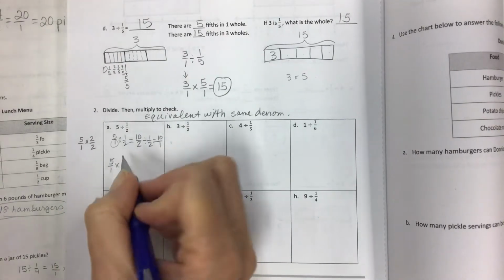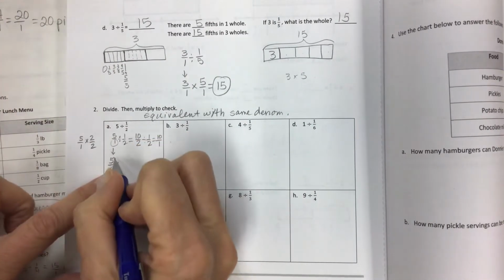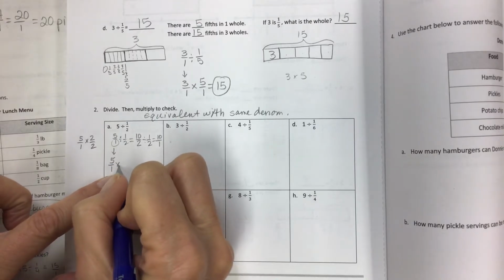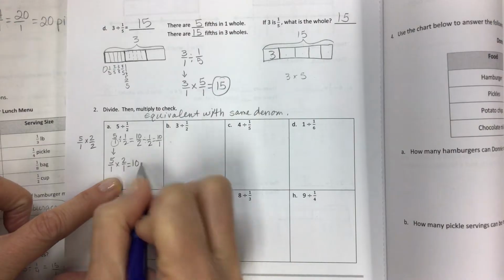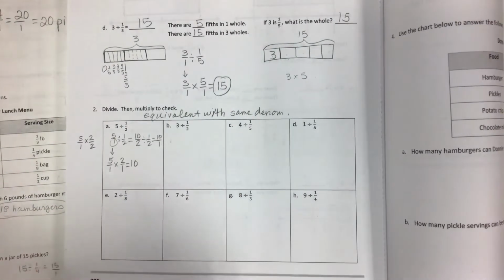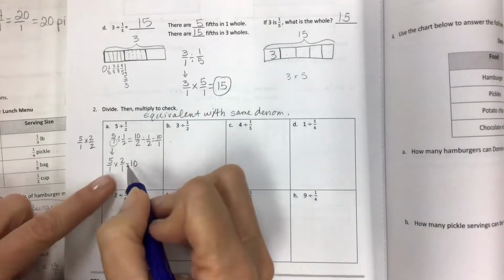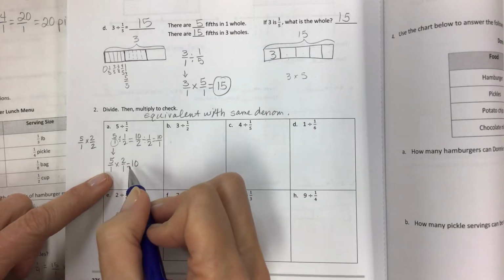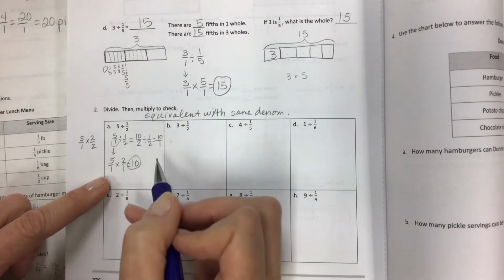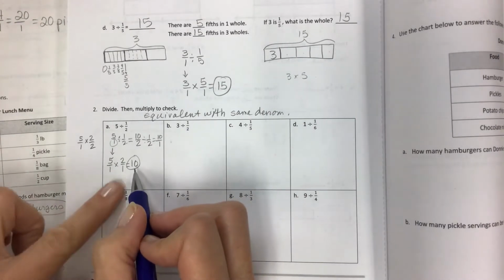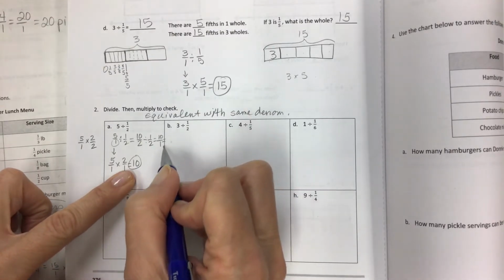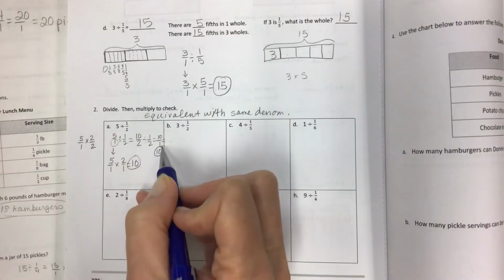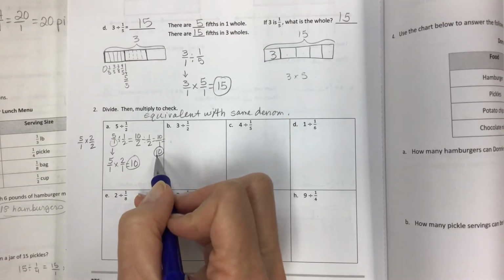Oh, sorry. And then let me show you this way. 5, keep it, change the sign, multiply by the reciprocal, and get 10. So I'm checking with my multiplication. Okay, I'm getting the same answer that I got through division, which I didn't actually put here, but there it is. 10 divided by 1 is 10. Okay?